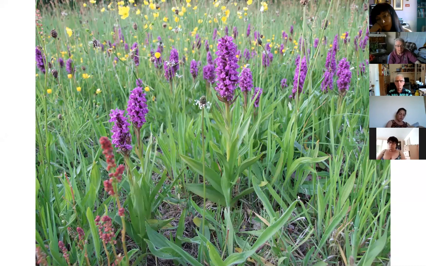Don't pick them, please. They are really uncommon. Do take the book to the plant and take photographs.